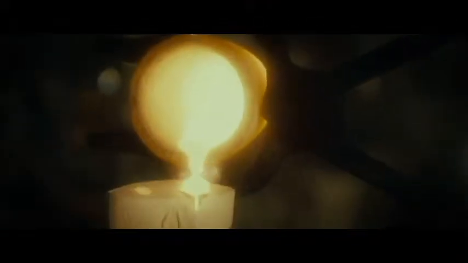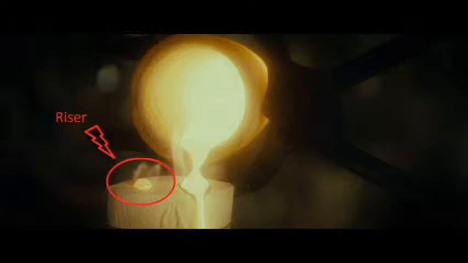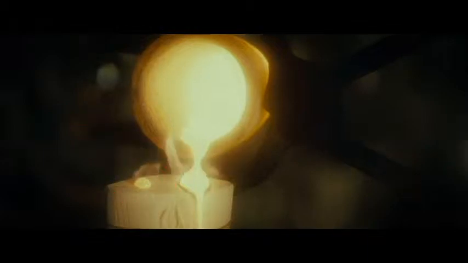This is an example of a casting process. When the molten metal is poured into the mold, the metal fills up the mold cavity as well as the riser that will later be used to fill in any gaps as the metal cools.